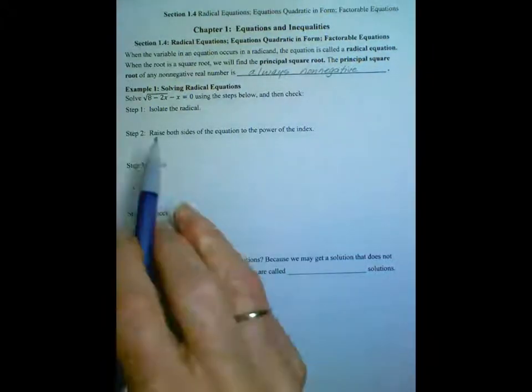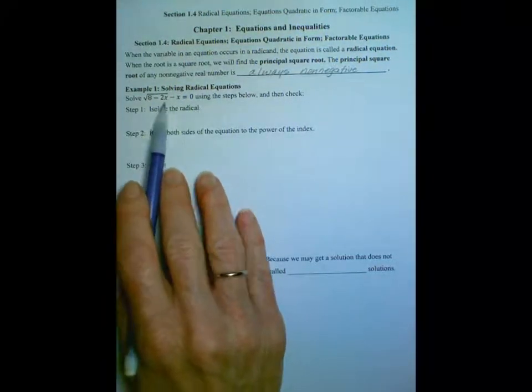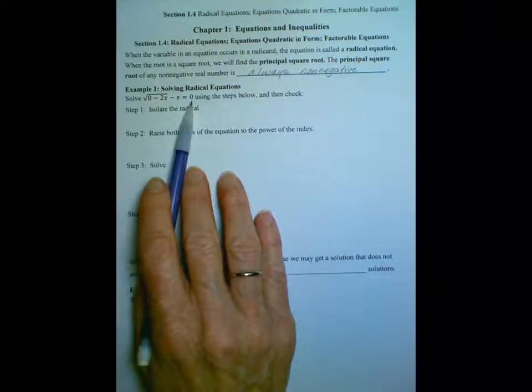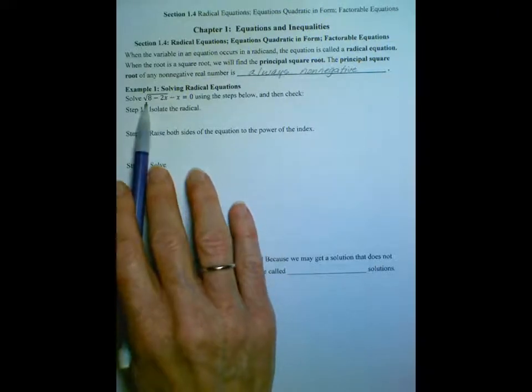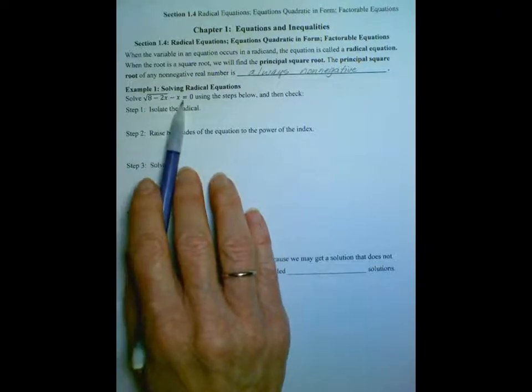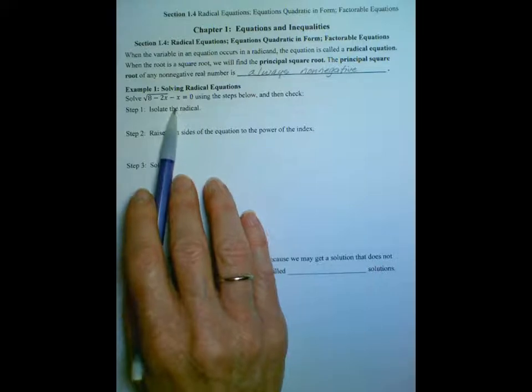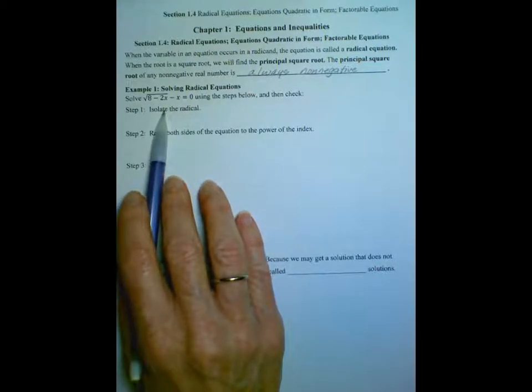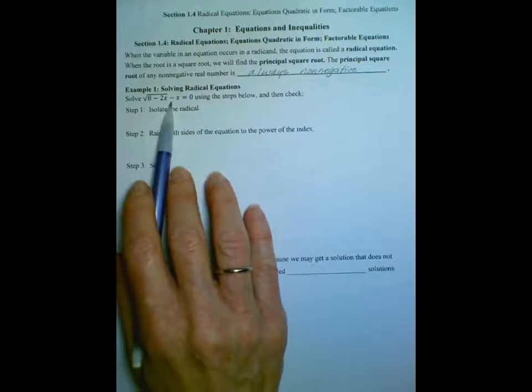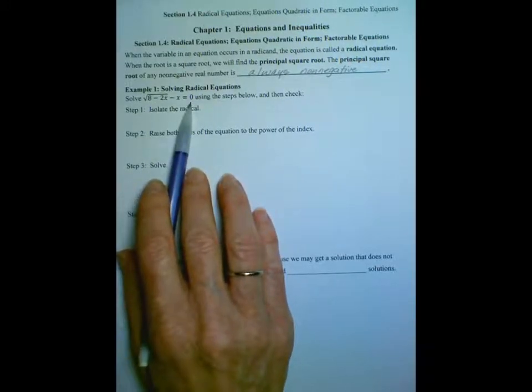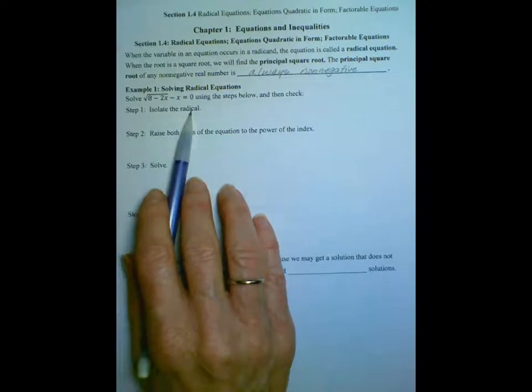And the very first step is to isolate the radical. So for the example we've been given, notice that here's the radical, square root of 8 minus 2x, but it is not by itself on one side. That's what we mean by isolate. Get it alone on one side of the equal sign. So we're going to have to add x to both sides so that we will have the radical isolated.